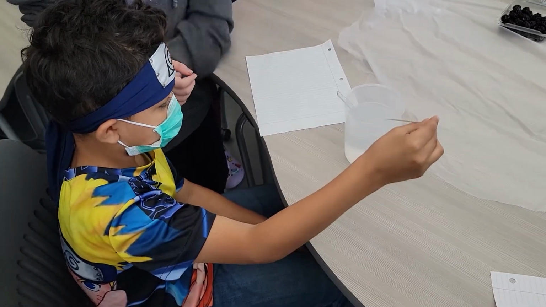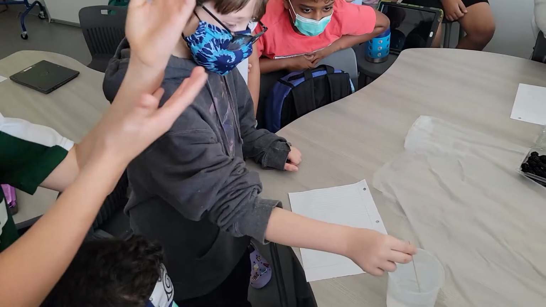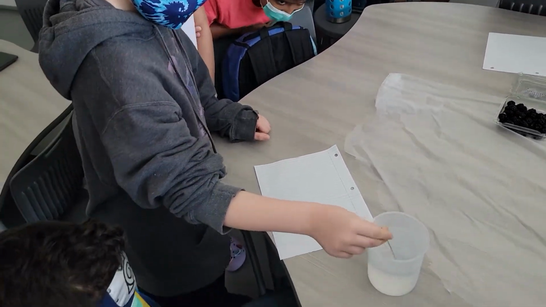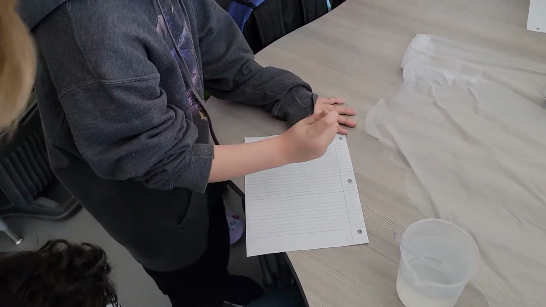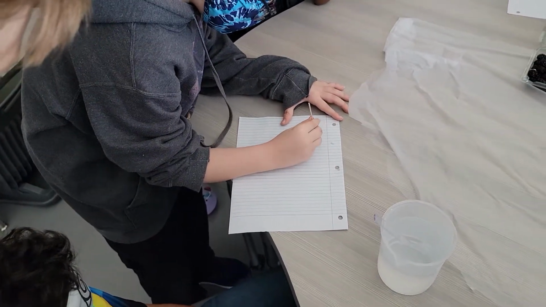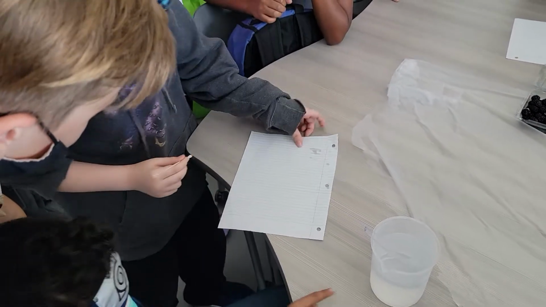Now we have our friend. He is going to dip the Q-tip and dab it. And then our other friend is going to write one simple message. All you need to do at home is write one simple message. And once the message is completed, you have to wait 10 minutes in order for it to dry.